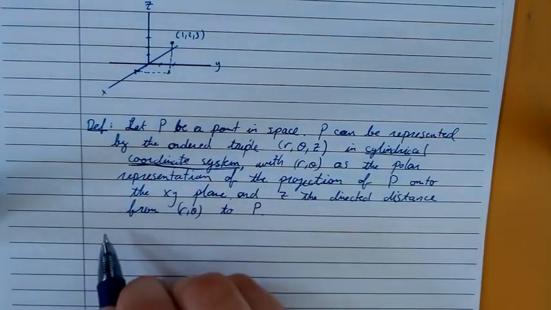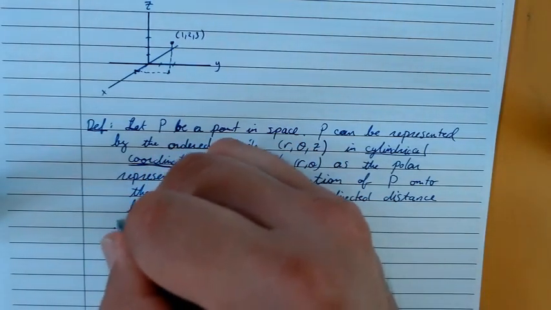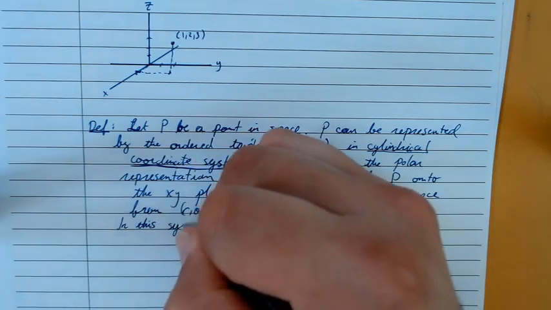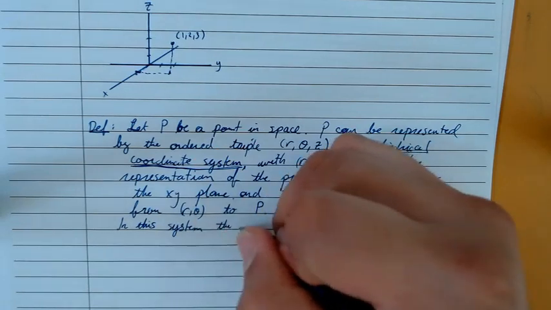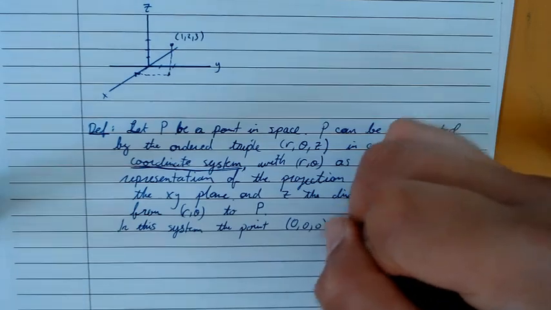And then there's another part to this definition. It's a very small part. In this system, the point 0, 0, 0 is called the pole.